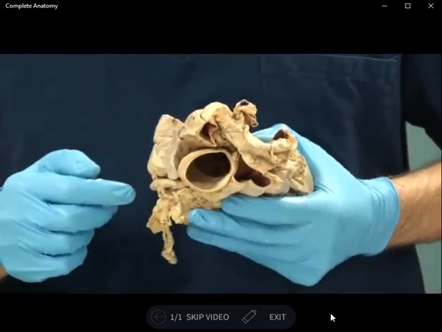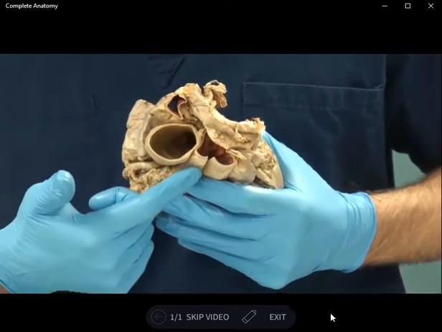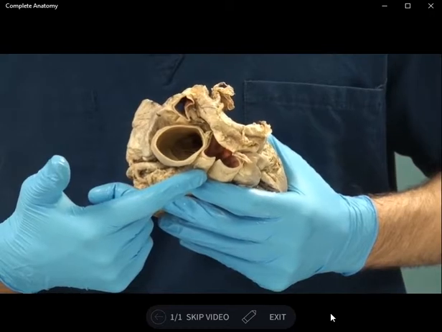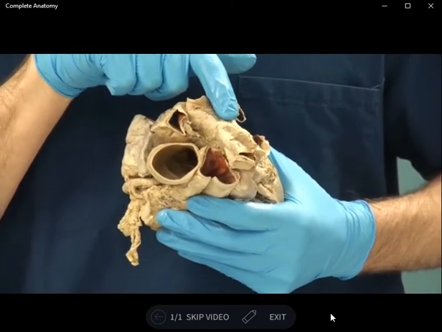Looking at the heart's base, we see most medially the superior vena cava, followed by the aorta, and lastly, the pulmonary trunk is most lateral. Posterior to these great vessels, we see the four pulmonary veins here.